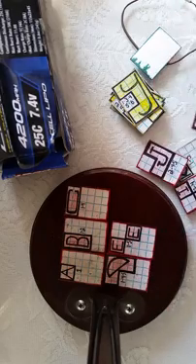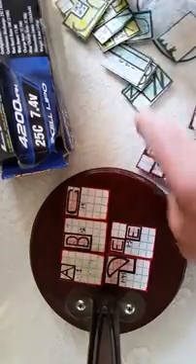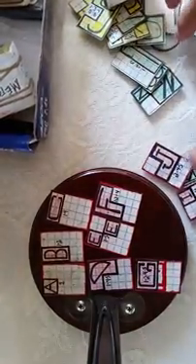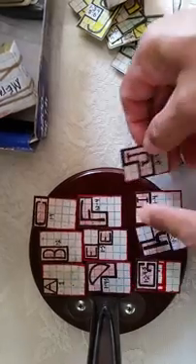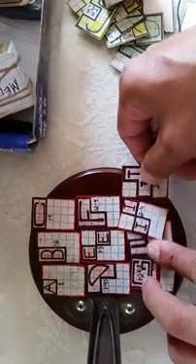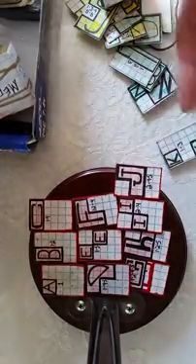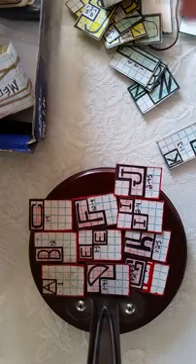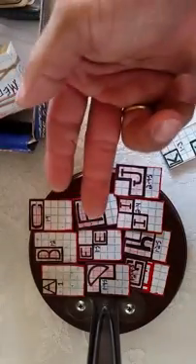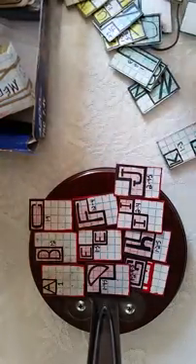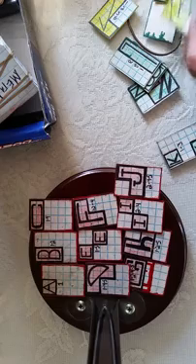A, B, C, D, E, F, G. Okay, as you can see, there's 10. The first 10 letters of the alphabet. A, B, C, D, E, F, G, H, I, J. Okay? There's 10. So what you gotta do, as you can see, is braided. It's Braille.